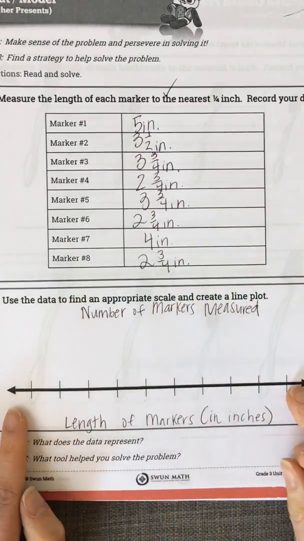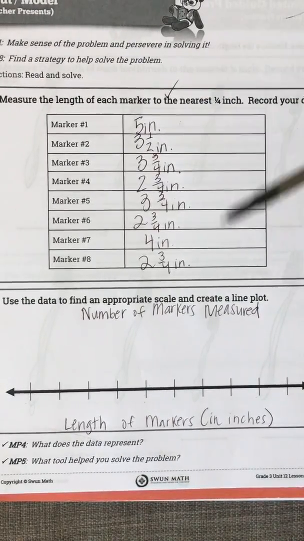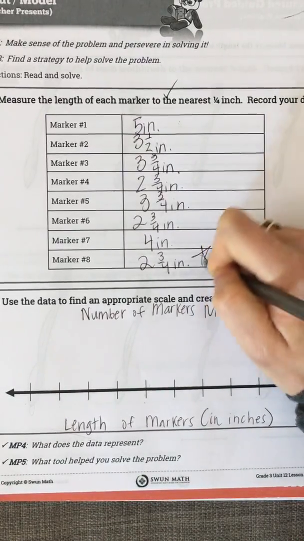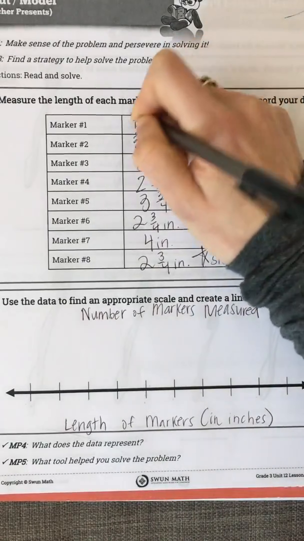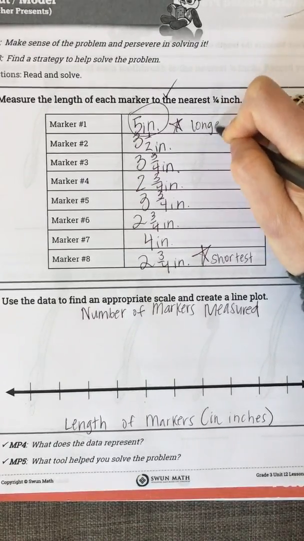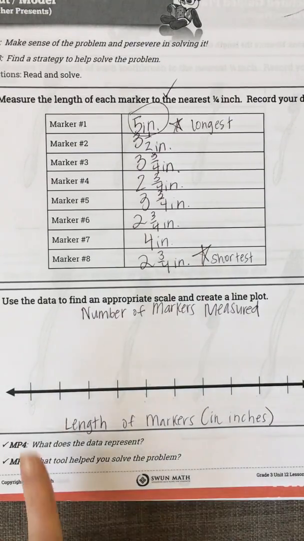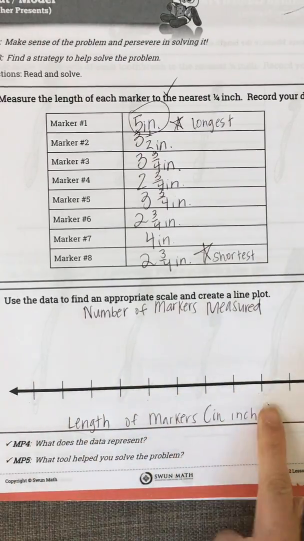Okay, and now we need to fill out our scale. So what we're going to do here is we're going to look and we're going to find which marker was the shortest and which marker was the longest in inches. So if I'm looking through, I can see that my shortest marker is 2 3/4 inches, and my longest marker was 5 inches. So I'm going to go ahead and I'm going to start my scale at 2 3/4 inches since that's my shortest. And I'm going to end my scale at 5 inches since that was my longest.